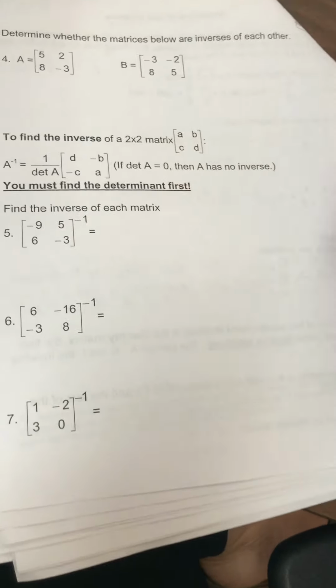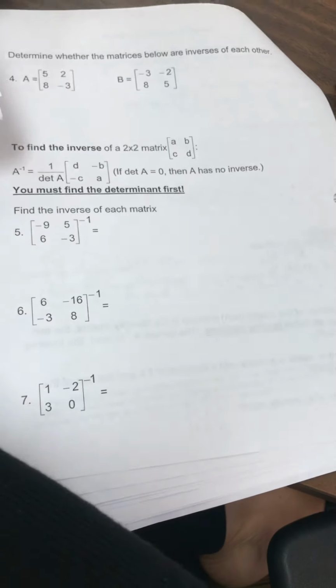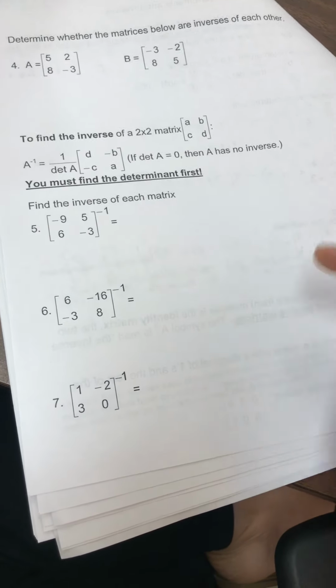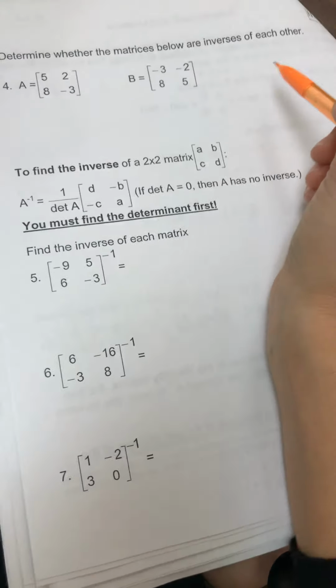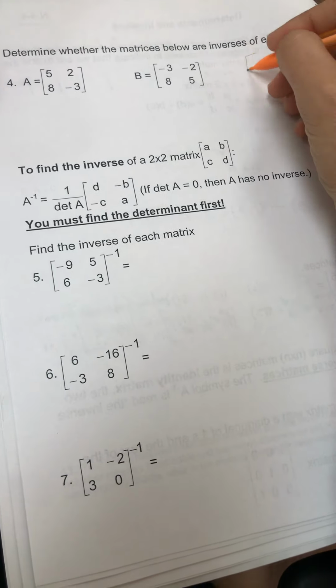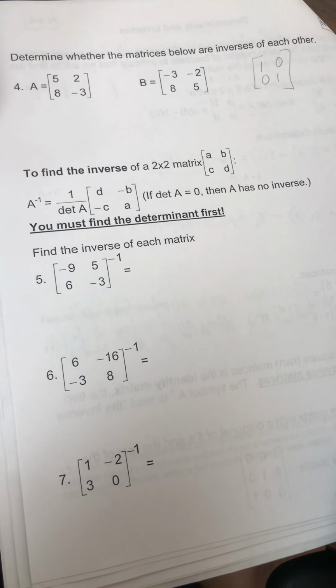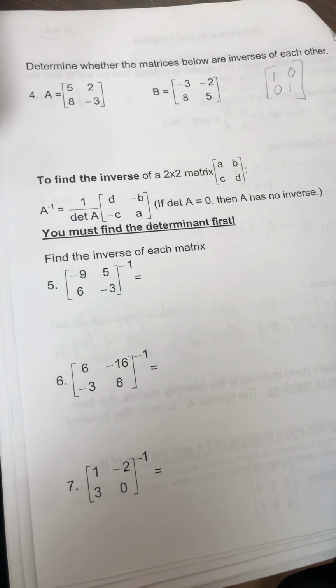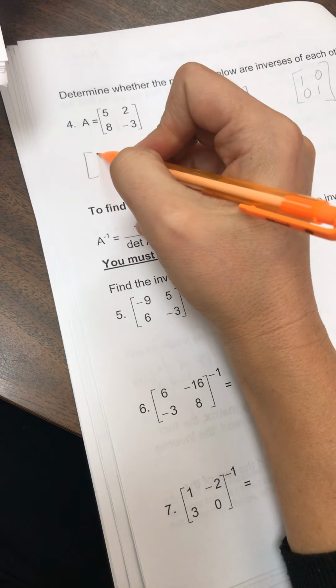So let's look at the next page. Determine whether the matrices below are inverses of each other. So it basically wants us to multiply these two together, because we know if we multiply them together and we get an identity matrix like this, then we know they're inverses. If we get something else, we know they're not. So we're going to multiply these together.